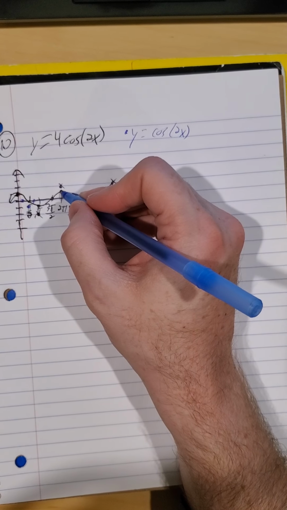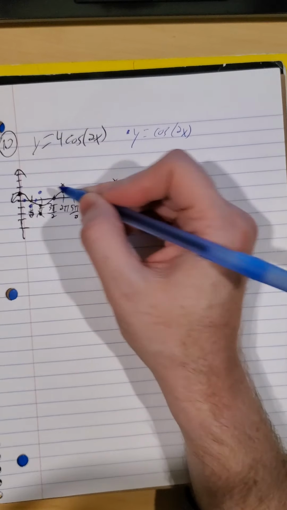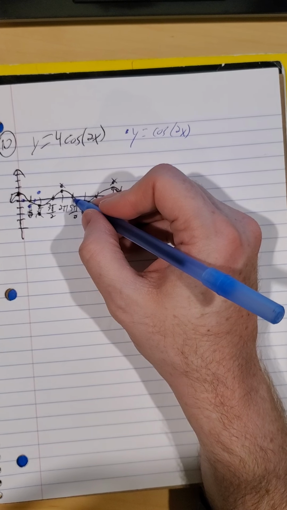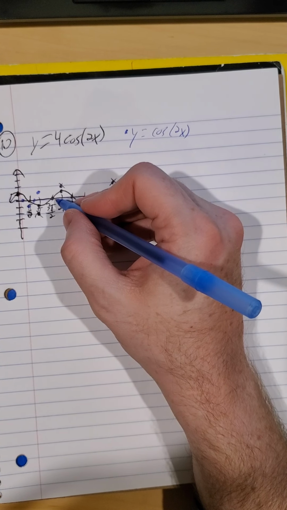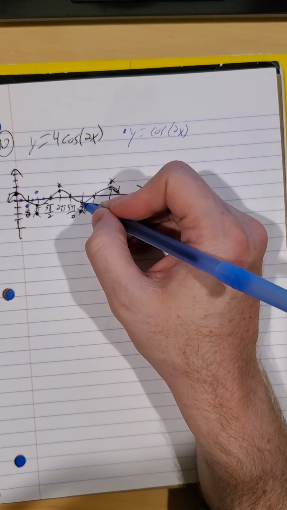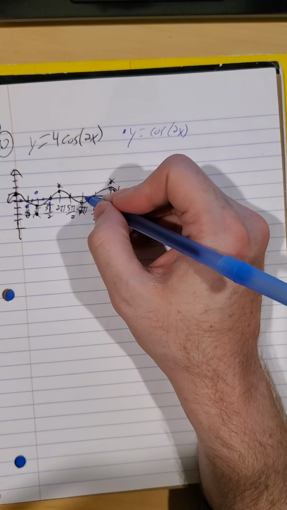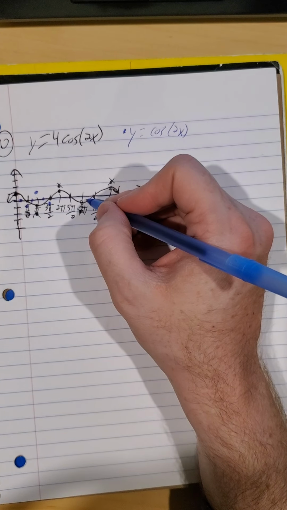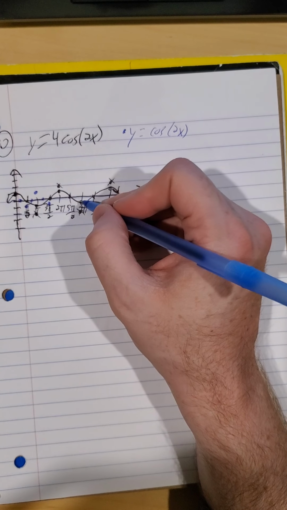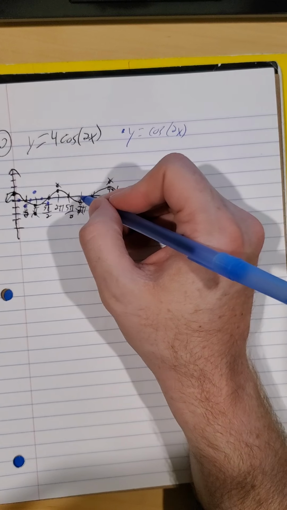What happened at 2 pi now is happening at 1 pi. What happened at 5 pi over 2? Now that's at 5 pi over 4. What happened at 3 pi? Now that's happening at 3/2 pi. 7 pi over 2 is now 7 pi over 4.